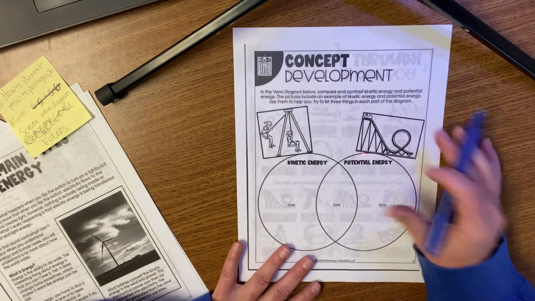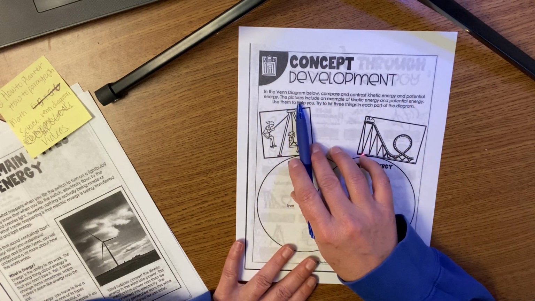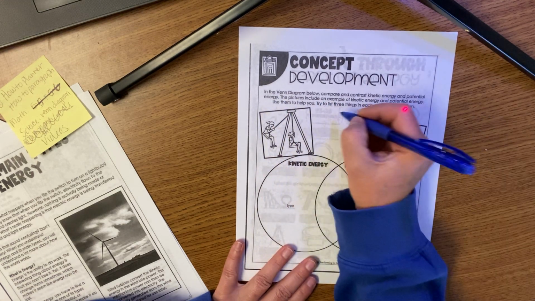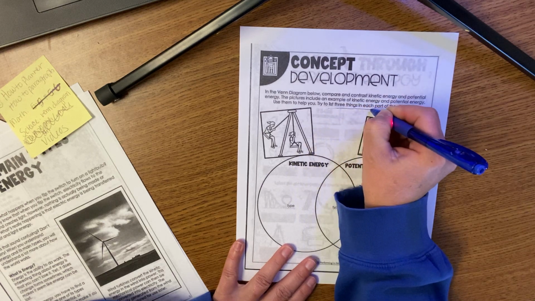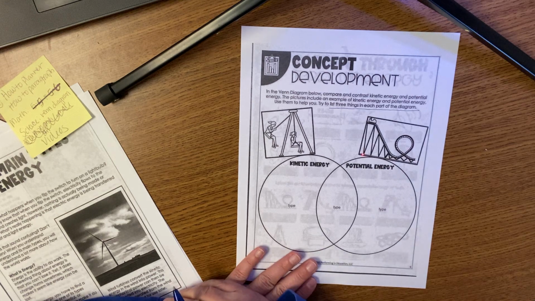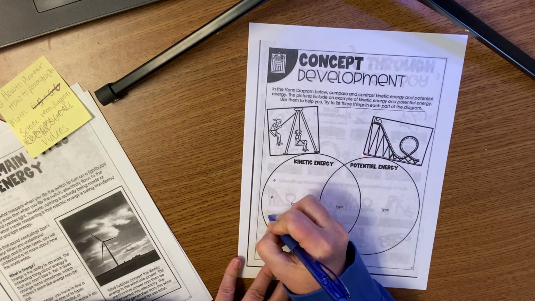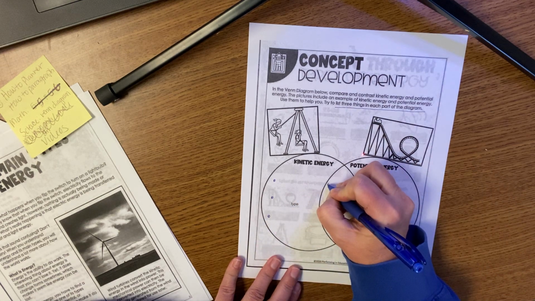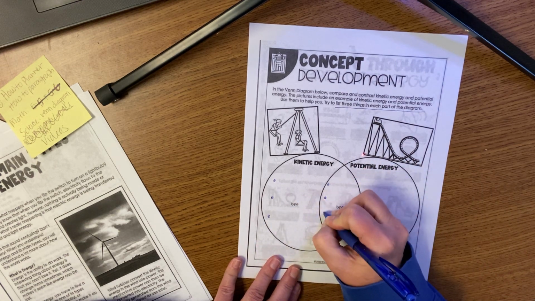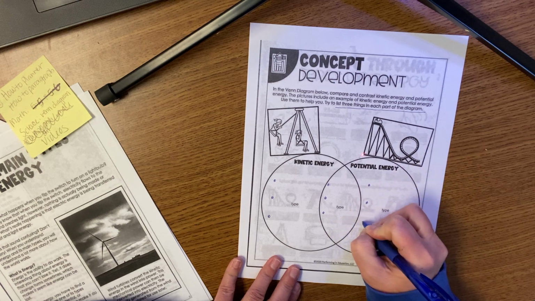And the instructions say, let's see, list 3 things in each part of the diagram, okay? So 1, 2, 3, 1, 2, 3, 1, 2, 3.